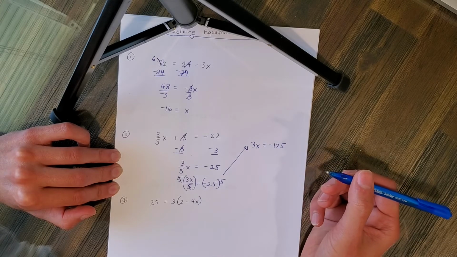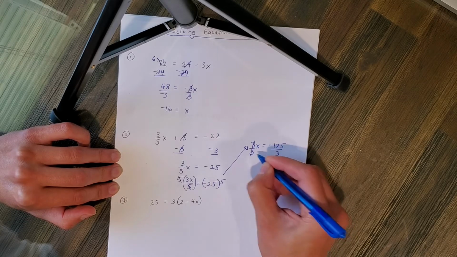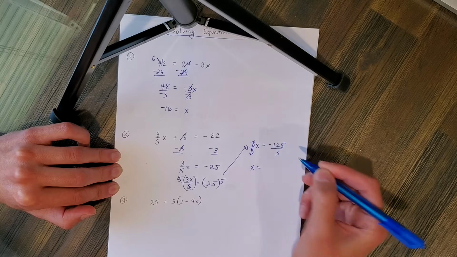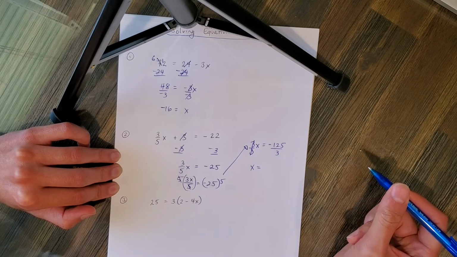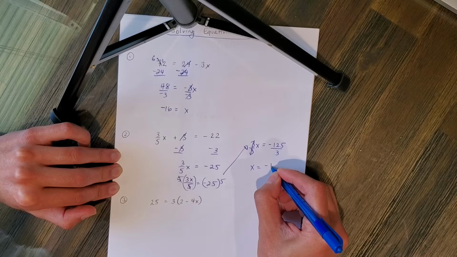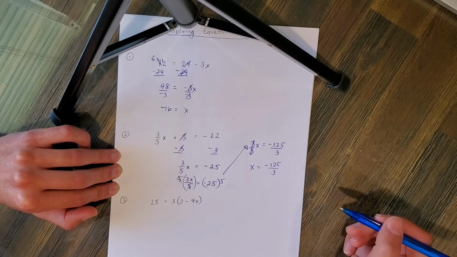Okay? Last step is to divide by 3. And I get x equals 5, 6, 7, 8. I added the digits there, and it adds up to 8. That means that 3 cannot go into it. So my answer is just going to be negative 125 over 3. It can't be reduced.